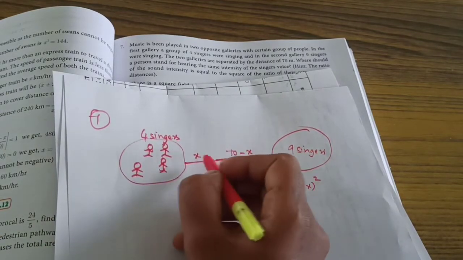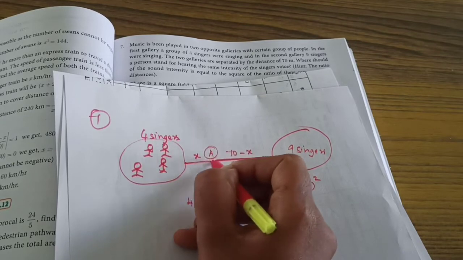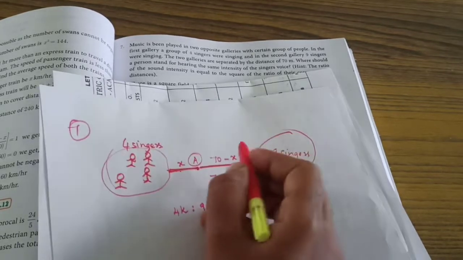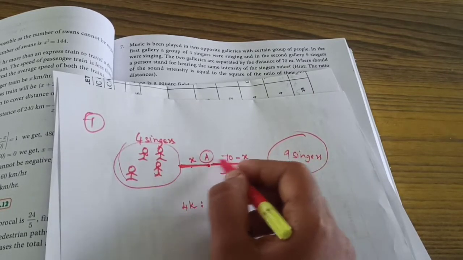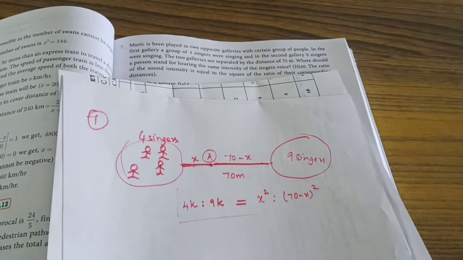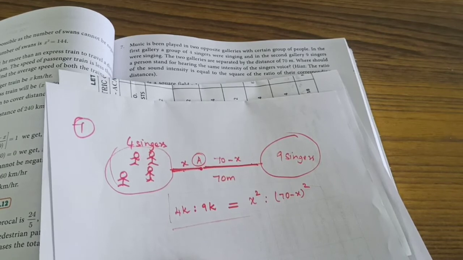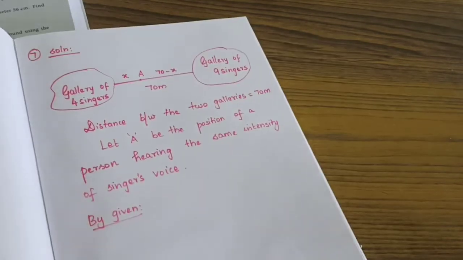This place we don't know, so we can select the person. Suppose A is the person. If he stands here, the distance from the 4 singers is x, and the distance from the 9 singers is 70 minus x, as we are subtracting from 70. This is the hint they gave, and according to the hint we are going to solve this problem. This is the outline for question number 7. Shall we solve now? Listen, dear students.